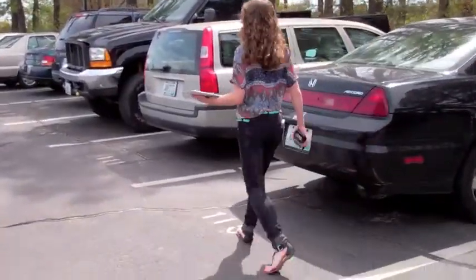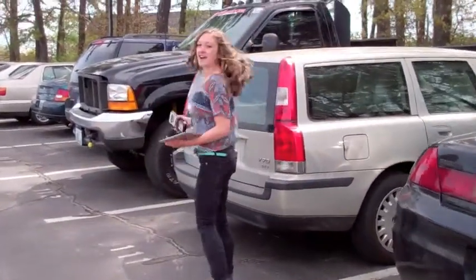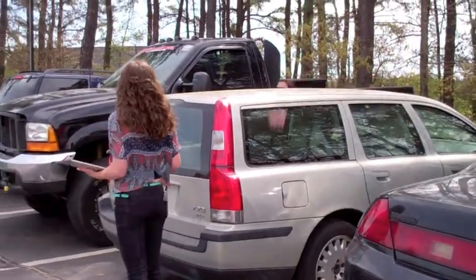The next randomly selected number was 111. This car is silver.